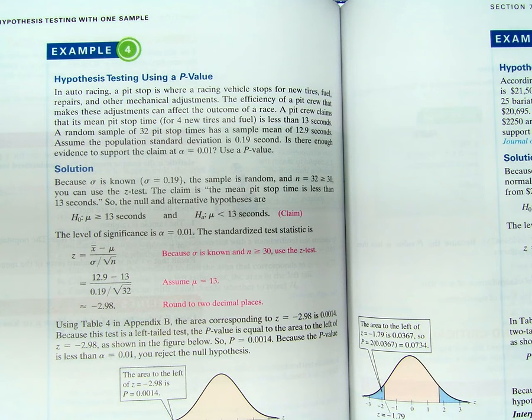Our p-value is less than our level of significance, and so we reject the null hypothesis. Does that make sense? Okay, so the interpretation is there is enough evidence at the 1% level of significance to support the claim that the mean pit stop is less than 13 seconds. Yes? Okay.